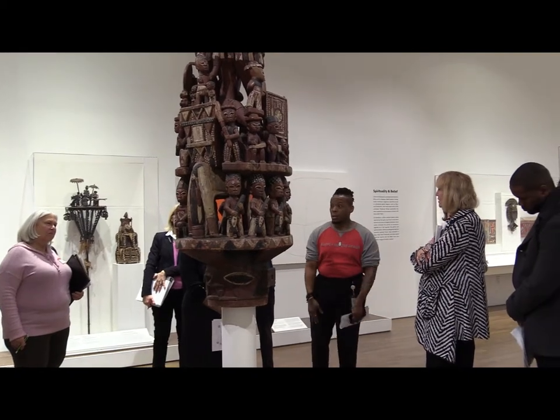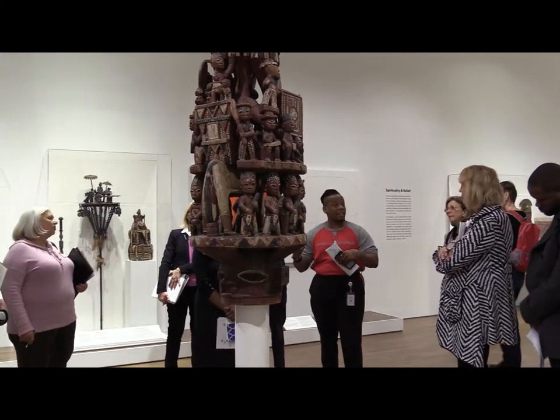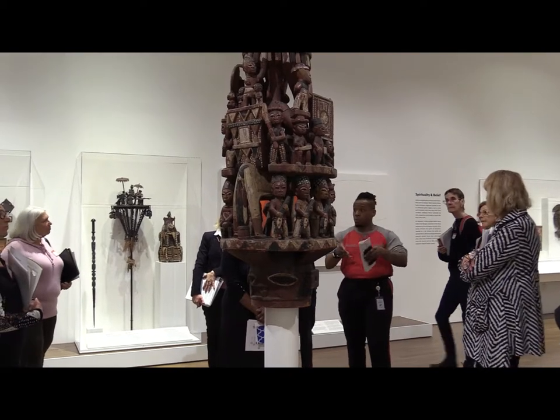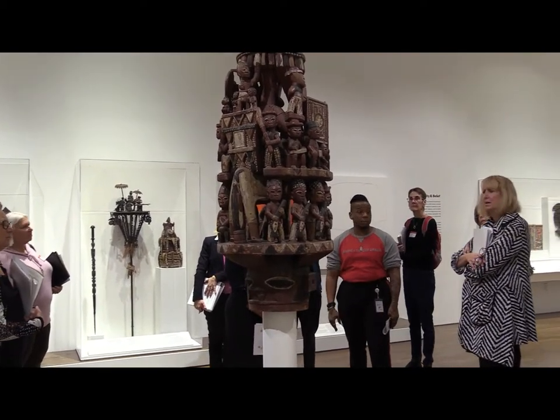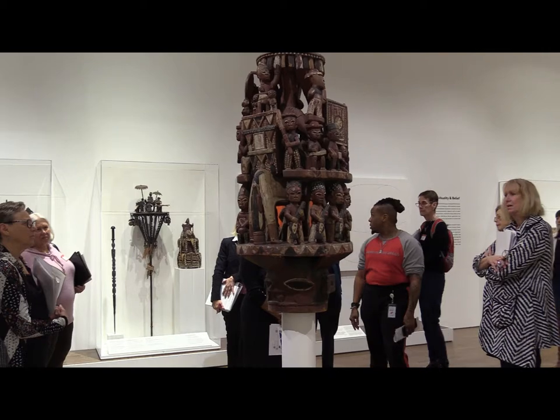But yes, there are multiple masks that are created, and there are multiple masks that are worn during the ceremony. That harkens back to that idea of community and why one individual isn't more important than the others, because there would have been multiple individuals wearing the same mask. So really, really cool piece.